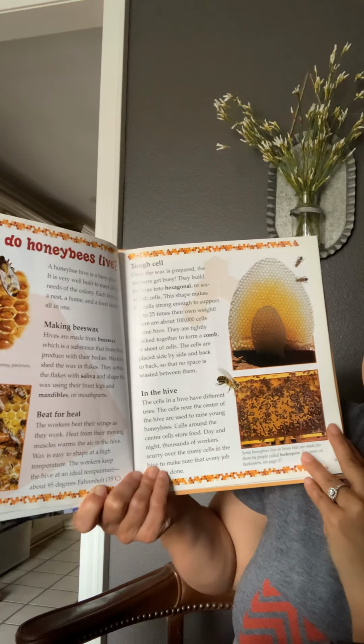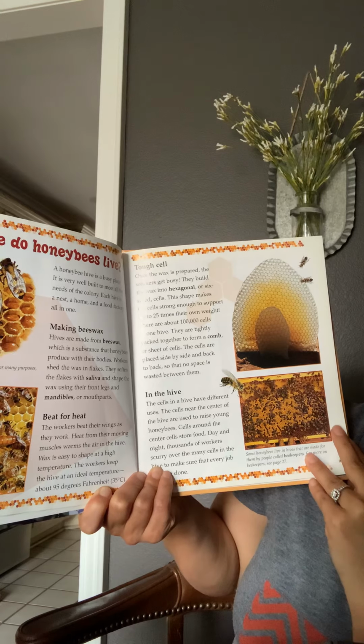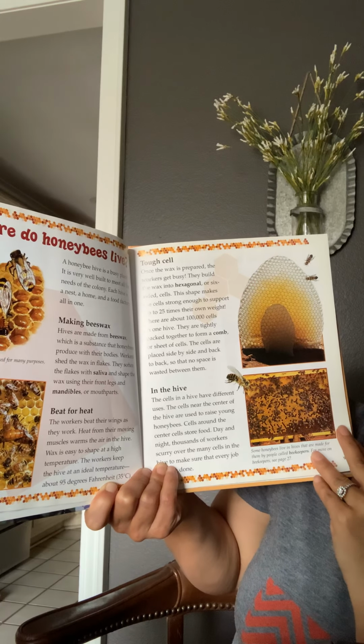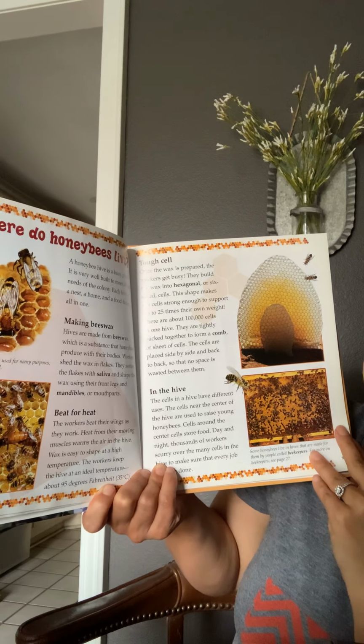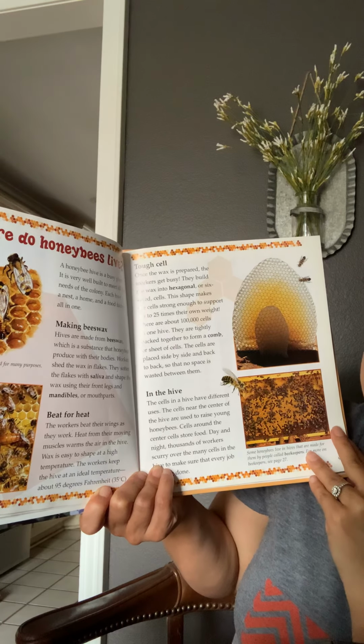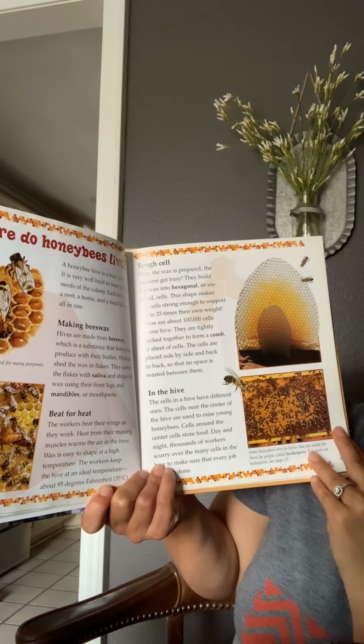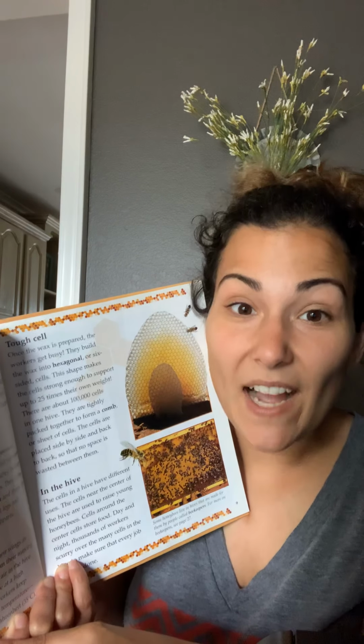Beat for heat. The workers beat their wings as they work. Heat from their moving muscles warms the air in the hive. Wax is easy to shape at a high temperature. The workers keep the hive at an ideal temperature, about 95 degrees Fahrenheit. So think about when we were at school, what temperature do we like to be in? Like if in our classroom, who can remember? Our classroom, about perfect, would be 72 degrees. And then if it was really, really hot outside, it would be what temperature? 100 degrees. So their hive is 95 degrees. So that is not perfect for us. That would mean it was hot.